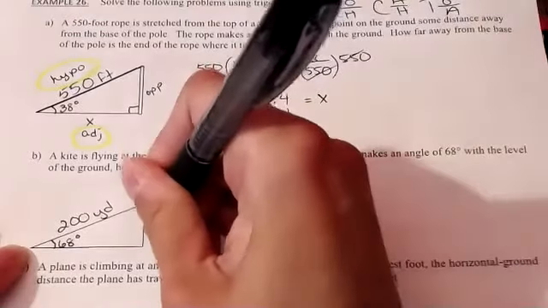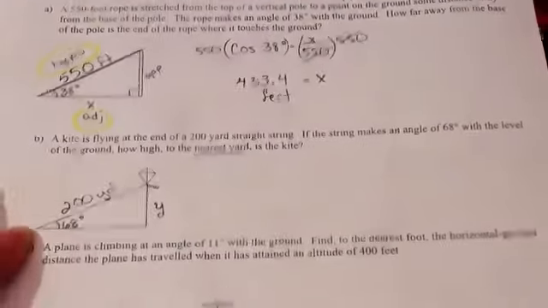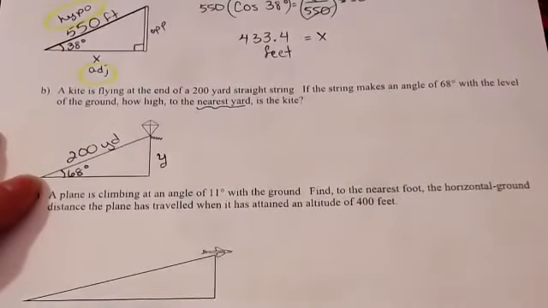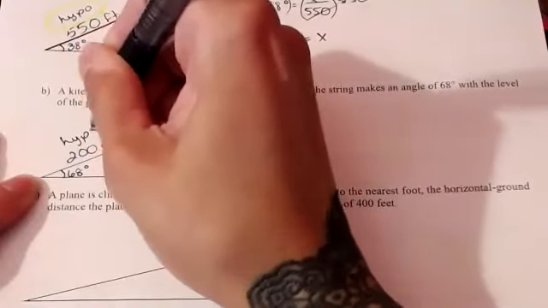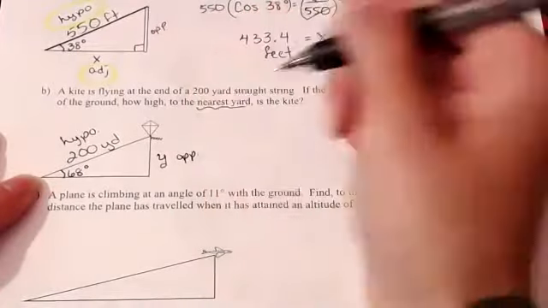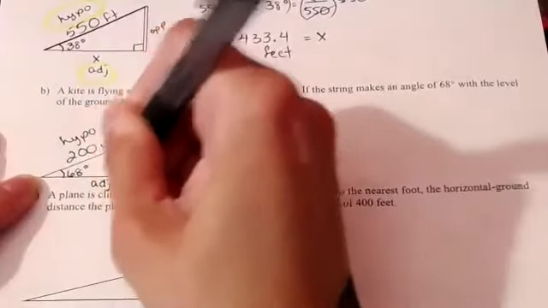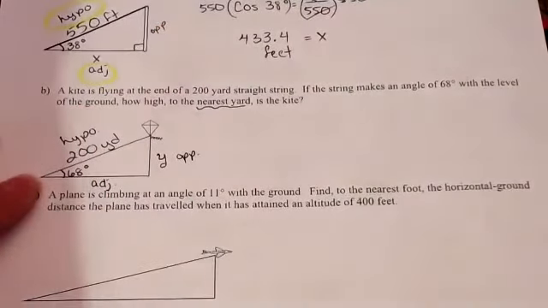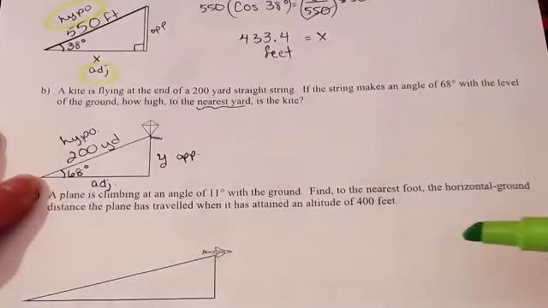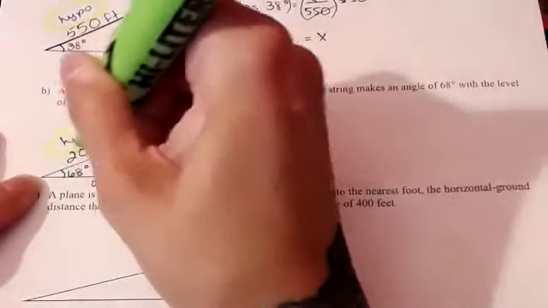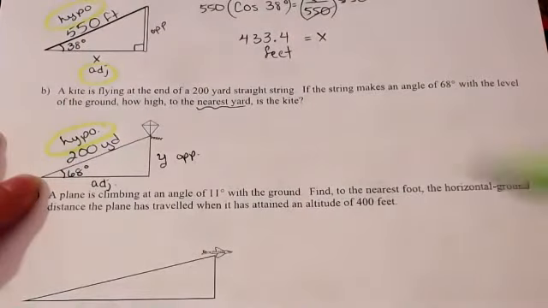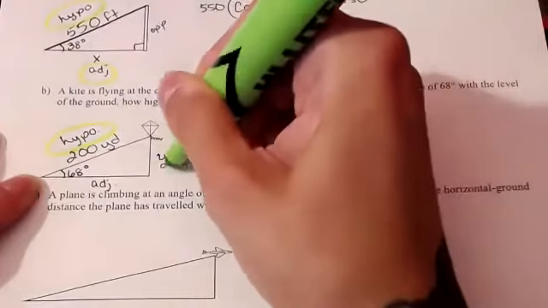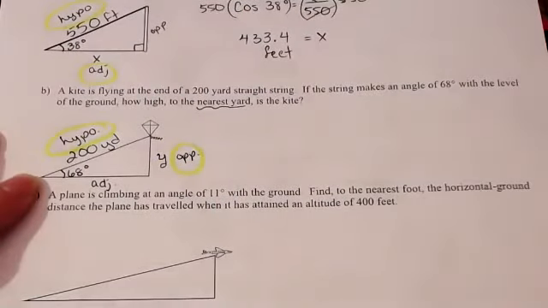So I'm going to call that Y. Just use a different letter, it doesn't really matter. So here I am at this angle. And again, the first thing I want to do is label my sides: hypotenuse, opposite, adjacent. So here I'm going to label my hypotenuse. We notice that Y is opposite our angle, and the ground here represents the adjacent side. I'm going to circle the piece of information that we're given. We are told the hypotenuse, and what I need to find is the height of the kite.